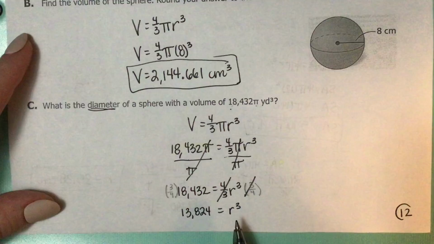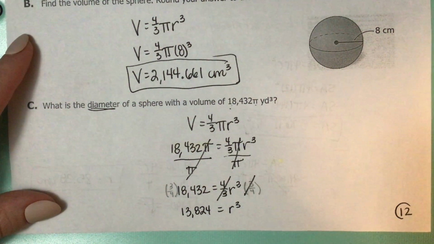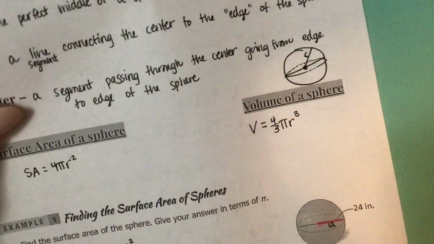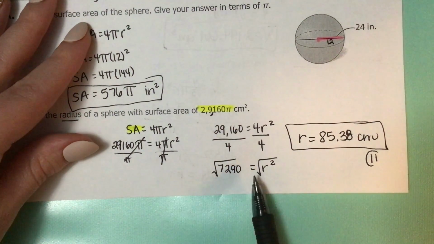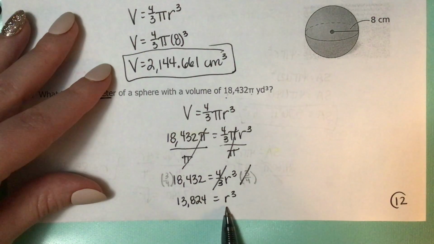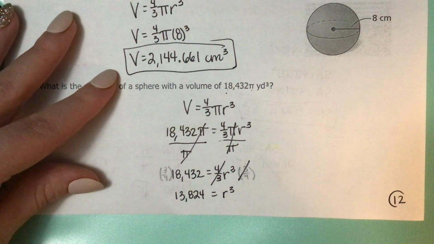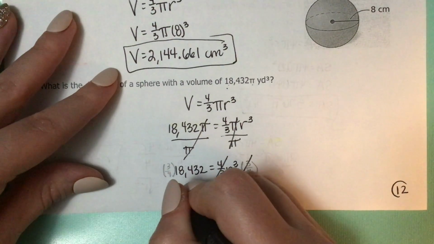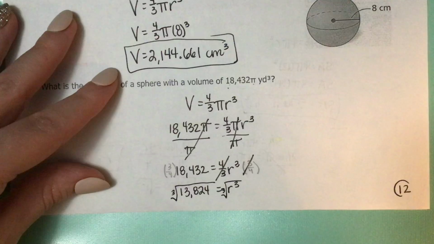Now, just like when we took the square root of something to get rid of that square, notice we did not divide by 2 to get rid of this r squared. We square rooted it. Well, there is something called a cube root. So we're asking ourselves, what multiplied by itself 3 times will get to 13,824? We're going to take the cube root of both sides to get r isolated.